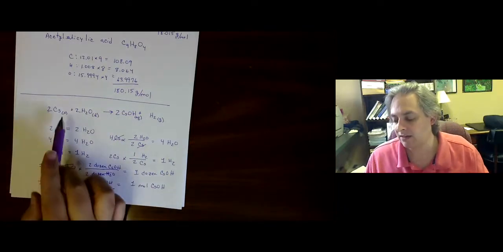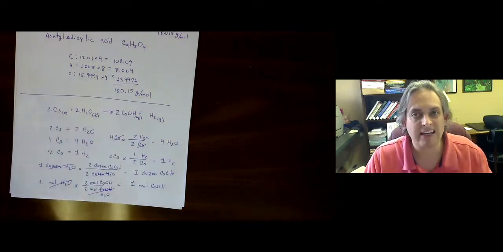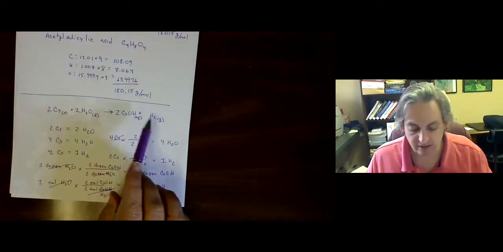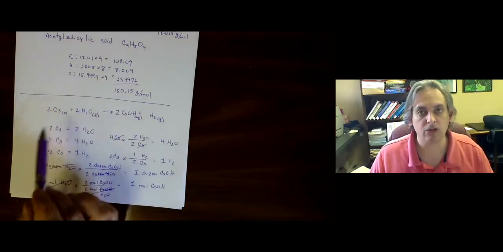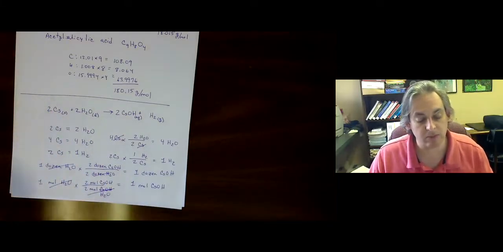And so these coefficients are in essence a ratio between these different elements. So the ratio between cesium and water is going to be 2 to 2, or 1 to 1 if we want to simplify it.